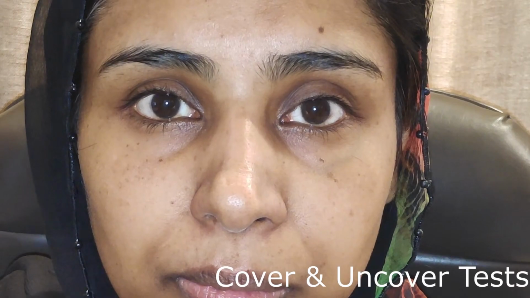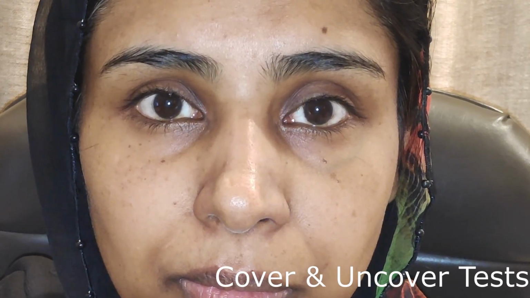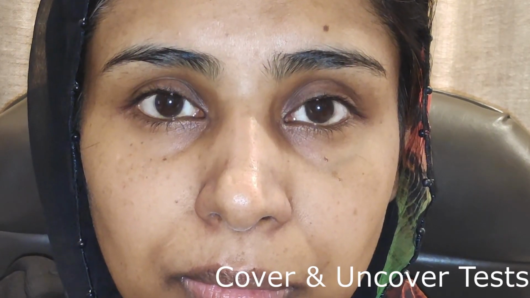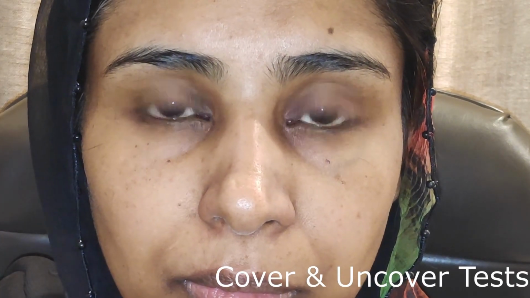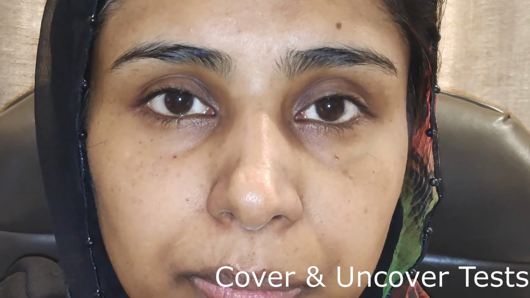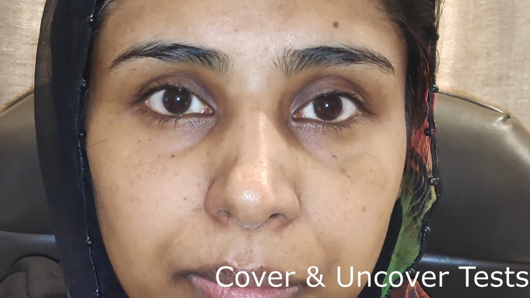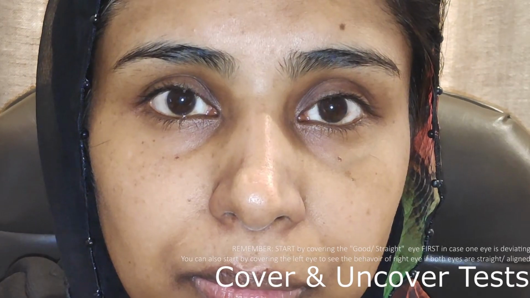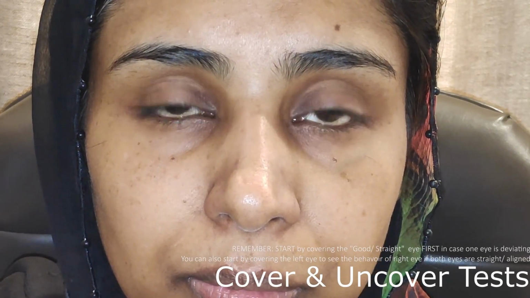So the other part is the cover uncover test. You might be asked to perform the corneal reflection test or the cover uncover test or both of them during your OSCE stations. So for the cover uncover test, we are going to cover the right eye, observing the behavior of the left eye, which is the cover test.